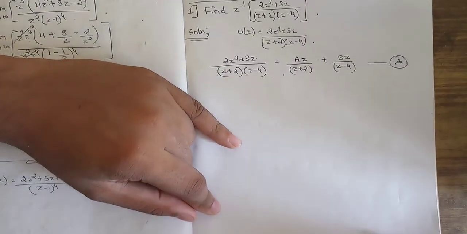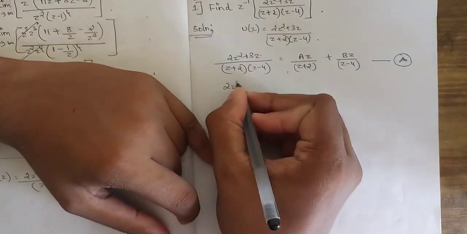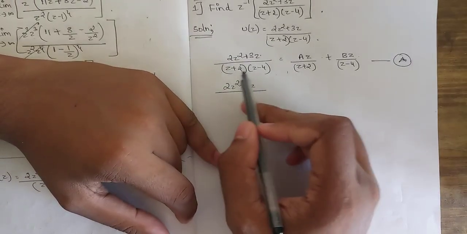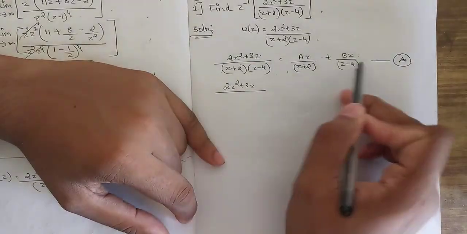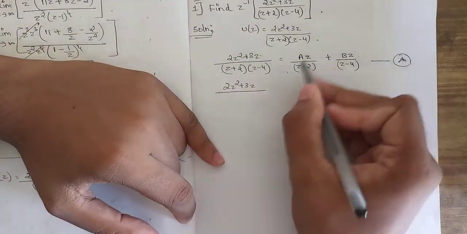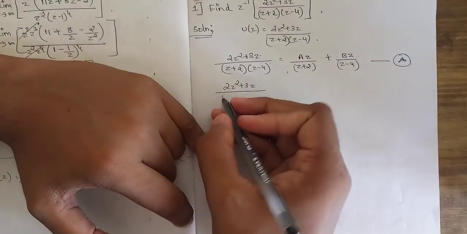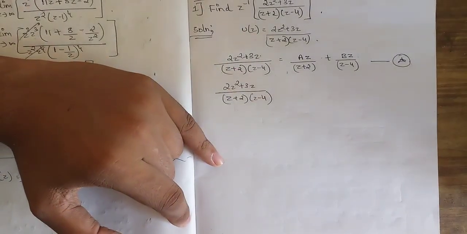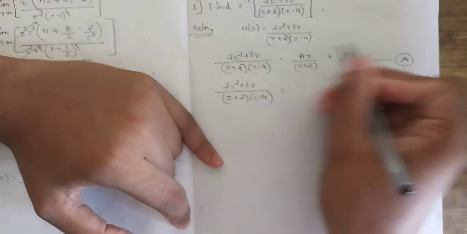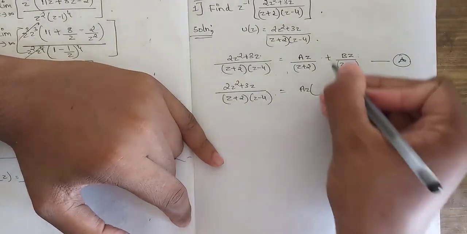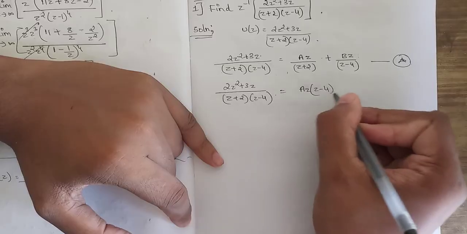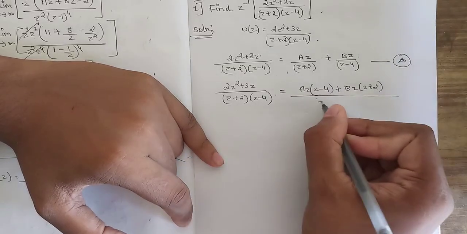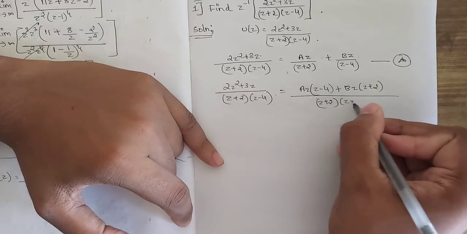Now we need to make these two denominators cancel out each other. For that we need to take the LCM for this term, in order to find the values for A and B. So this becomes Az into (z − 4) plus Bz into (z + 2), divided by (z + 2) into (z − 4).